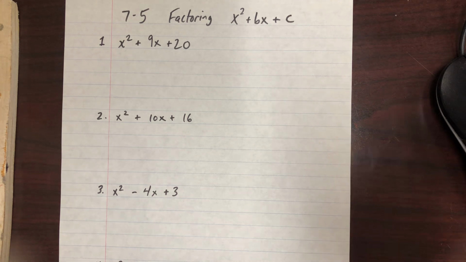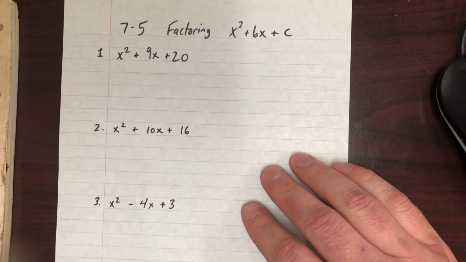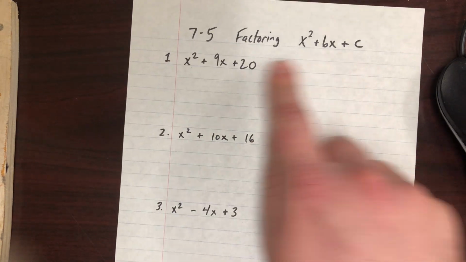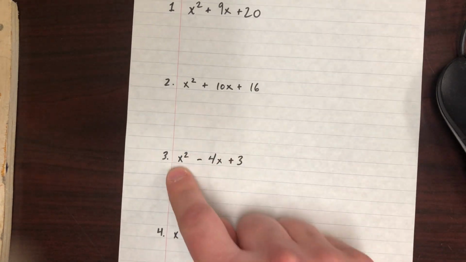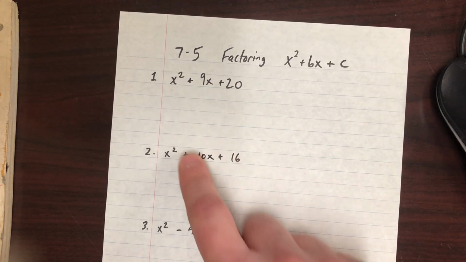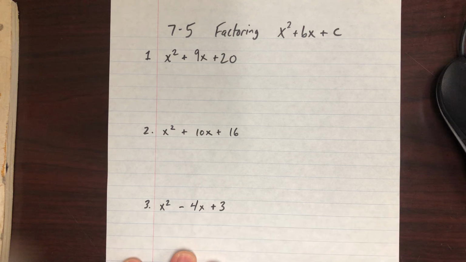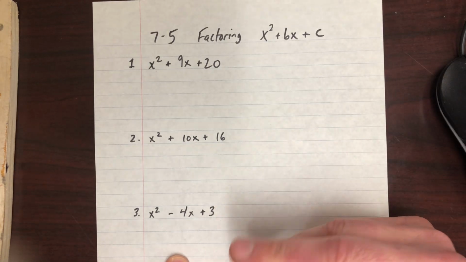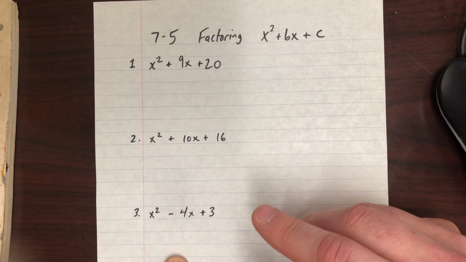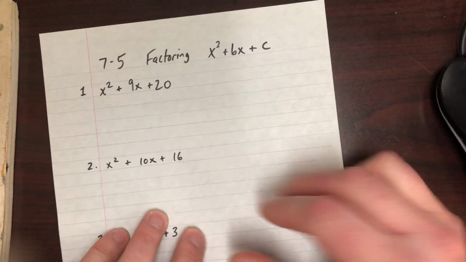We're going to be looking at factoring x squared plus bx plus c. B, c, what? Huh? No, B, look at the examples. They all start with x squared. Then bx means there's a number with the x, and then there's a number at the end. This is a special form. We're going to see it a lot. So I'm going to show you a couple shortcuts for how to handle it.